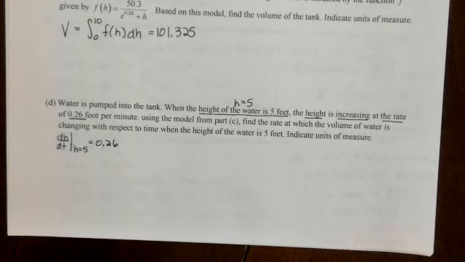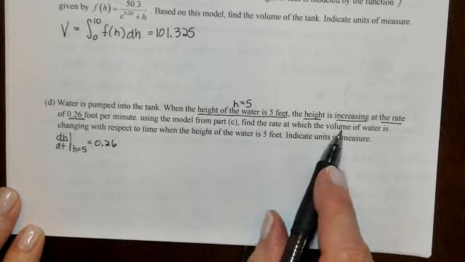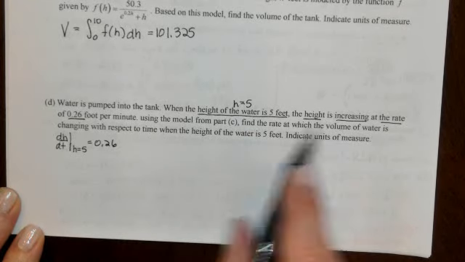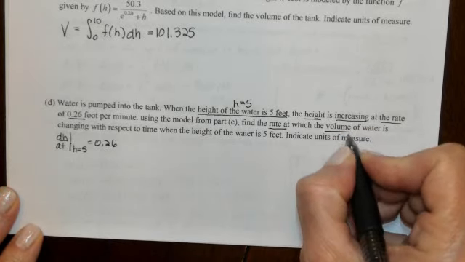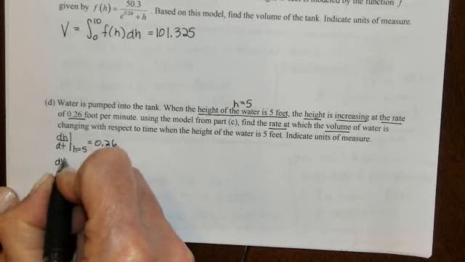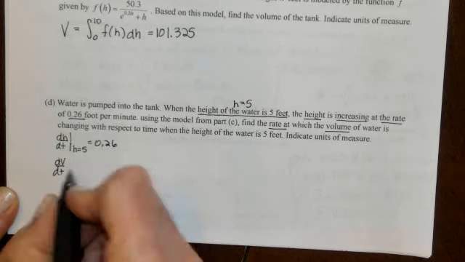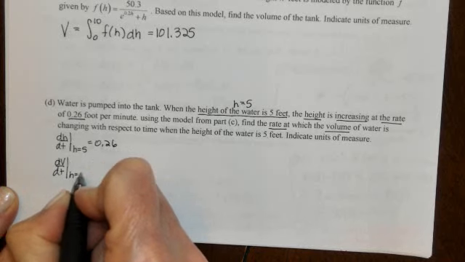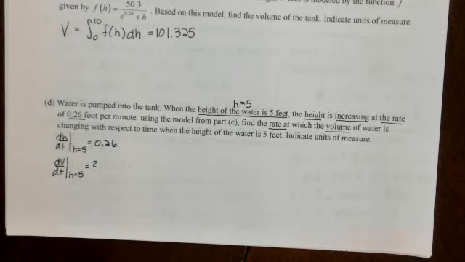Okay. Using the model from part C, find the rate at which the volume of water is changing. We want the rate at which the volume is changing. So we want dV/dt when the height is 5. So we want dV/dt when h equals 5. All right.